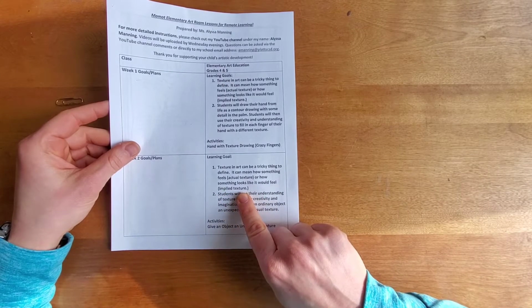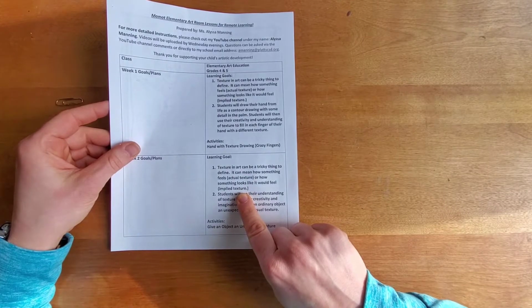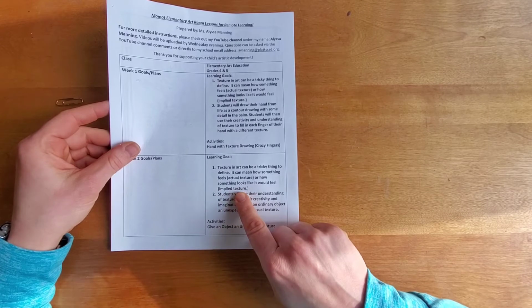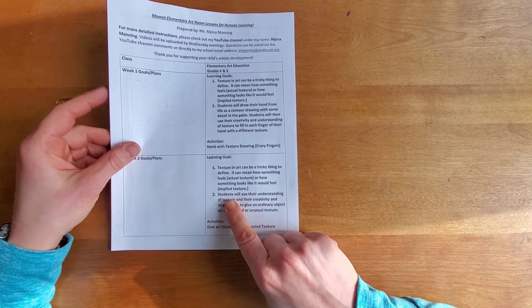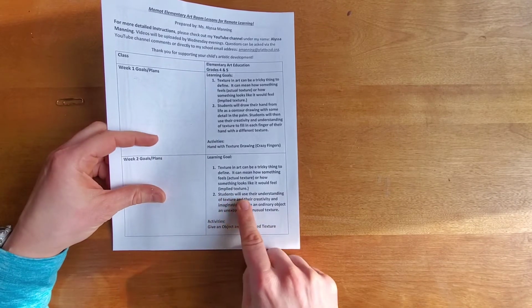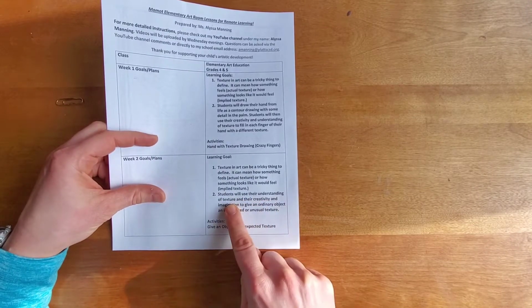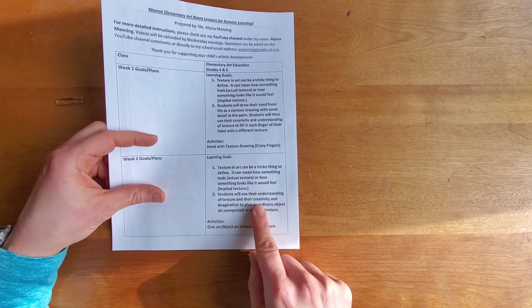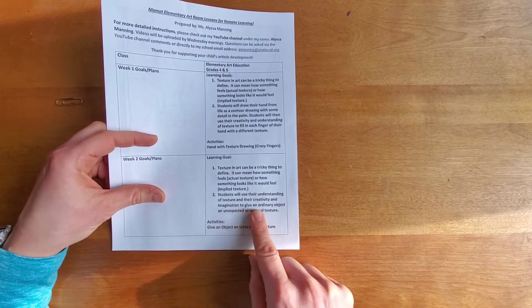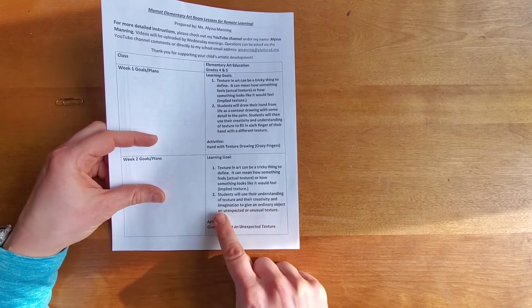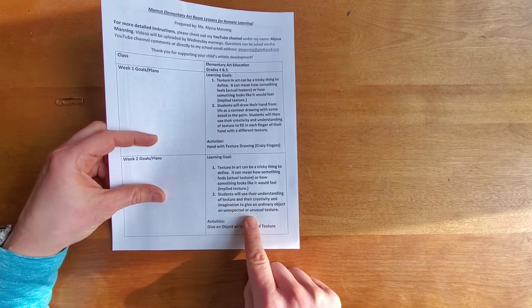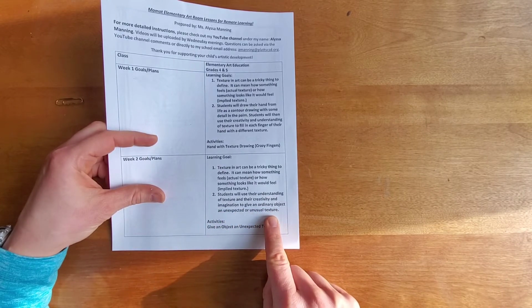You have all been doing a fantastic job so far from what I have seen, creating that implied texture with your use of lines and even some value. Great job so far. So our learning goal for this time: students will use their understanding of texture and their creativity and imagination to give an ordinary object an unexpected or unusual texture.